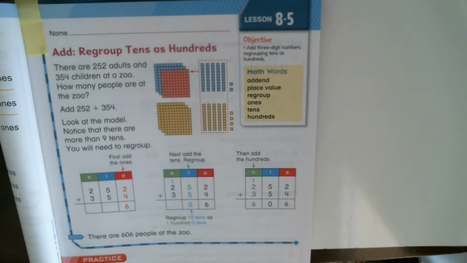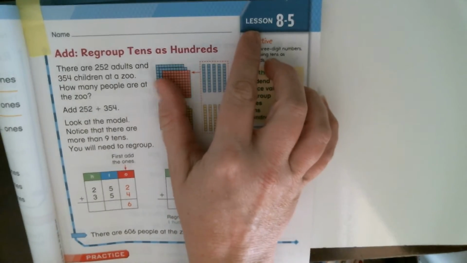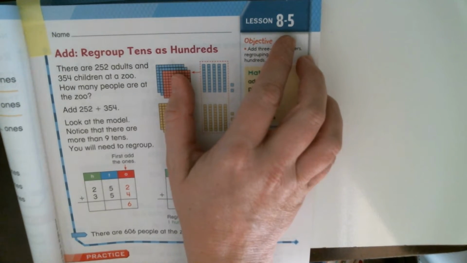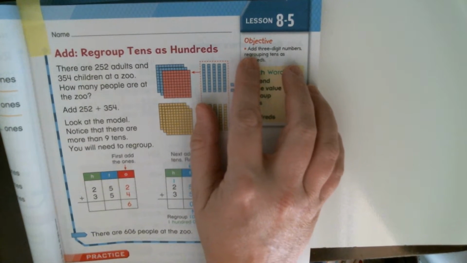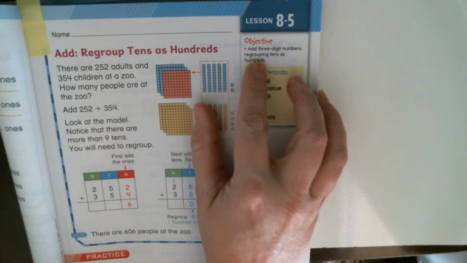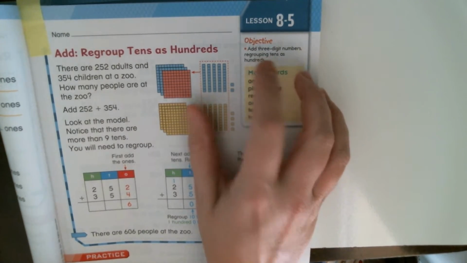Hello, my mathematicians. So today we're working in our math book on lesson 8-5, and our objective is to add three-digit numbers, regrouping tens as hundreds. Okay, so before we get started, I just wanted to review with you a little bit from yesterday's lesson, where you guys actually worked on that regrouping part.